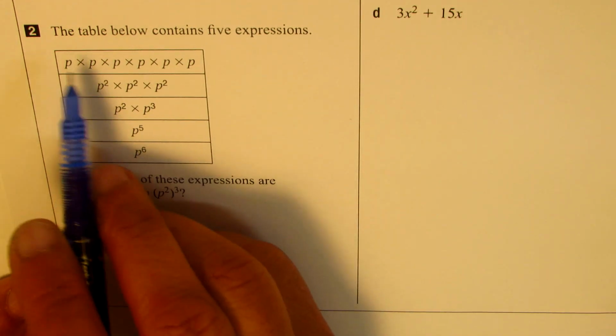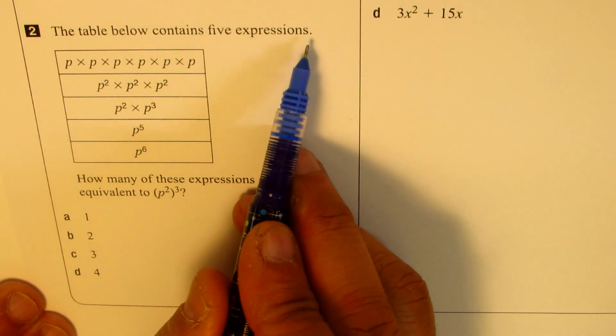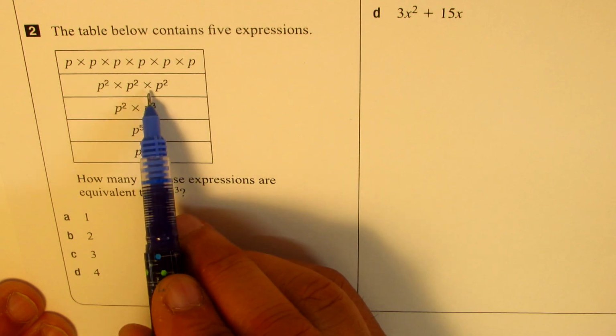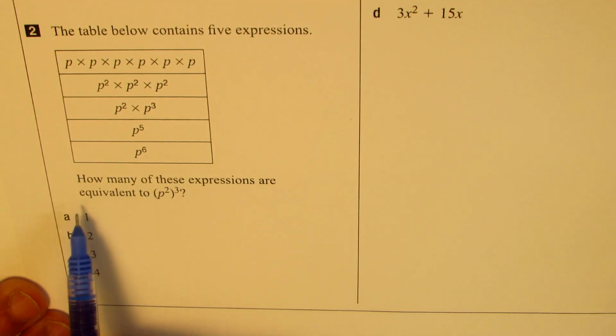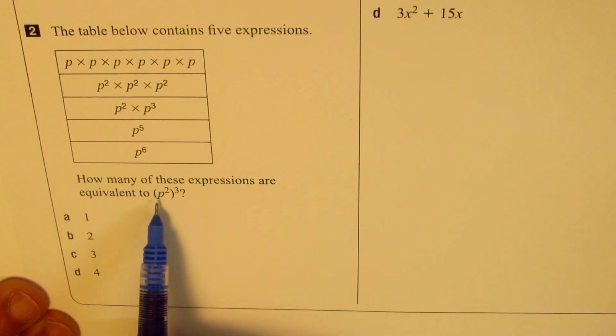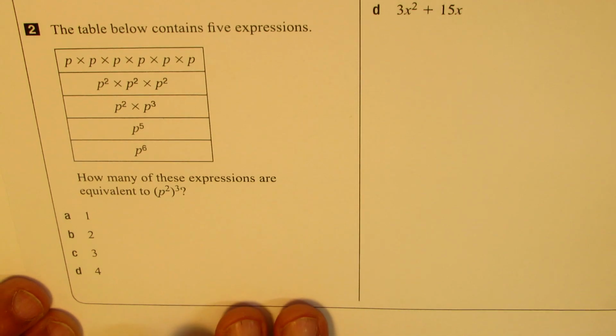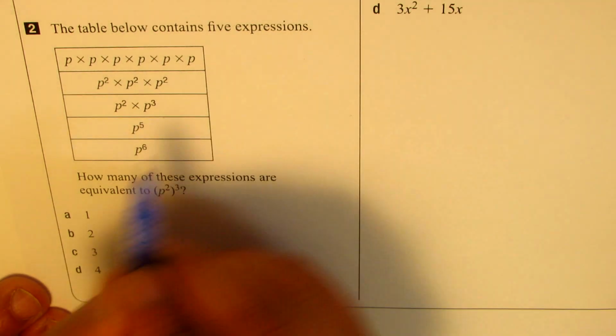Now let's look into question number 2. Question number 2 here is, the table below contains 5 expressions, right? These are the 5 expressions. How many of these expressions are equivalent to p to the power of 2 to the power of 3? So let's try to understand what this means. So let me write down here.